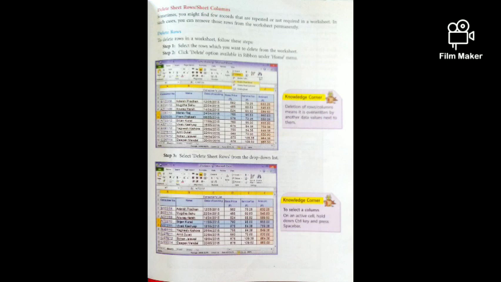In the same way, if you want to delete a column, you select the column which you want to delete, and then right click over there and you will get a shortcut menu on the column, and you can delete it. That column will be removed from the worksheet. So this is how we can delete columns.